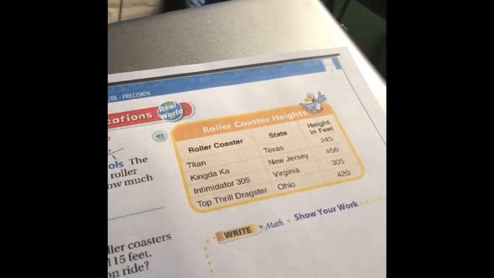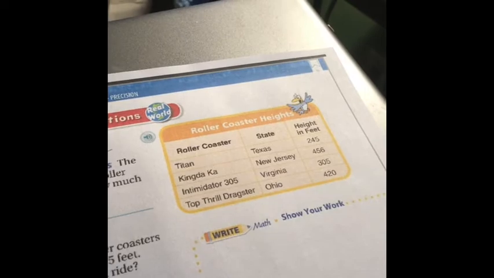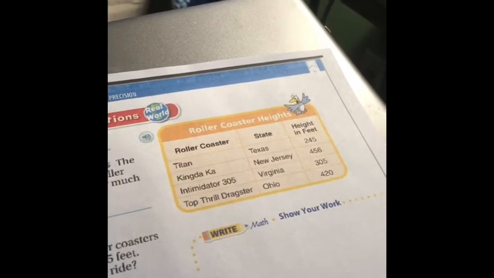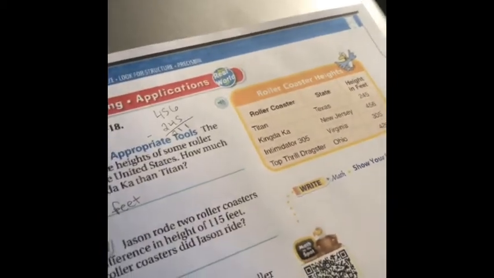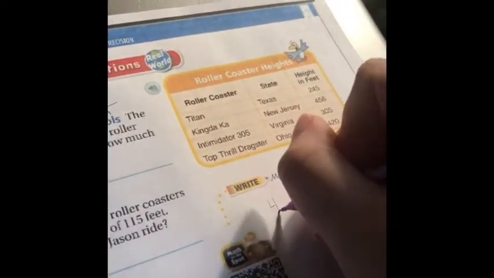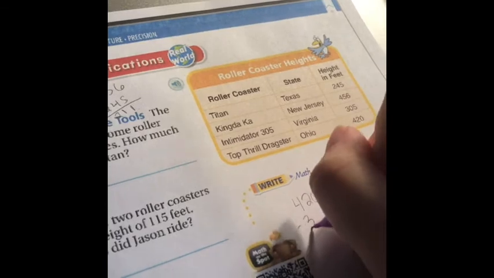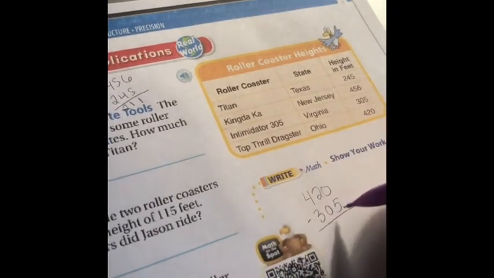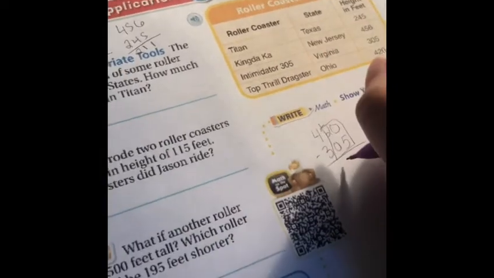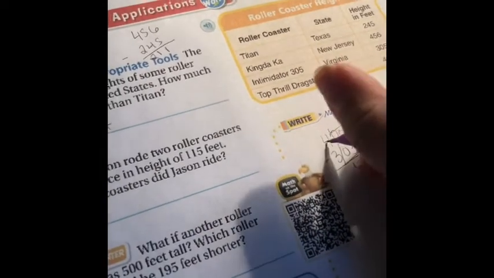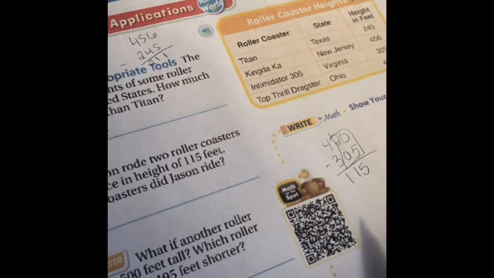305 and 420. Well, I'm looking at these problems and I know, you know what? 20 minus 5 equals 15. So maybe those 2 roller coasters would work. But let me try this out. Let's do 420 minus 305. Well, here I'm going to combine my tens and ones. 20 minus 5 is 15. 4 minus 3 is 1.